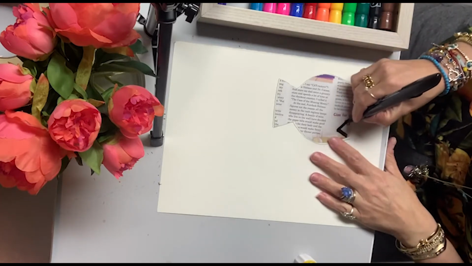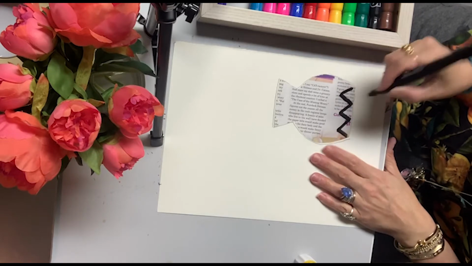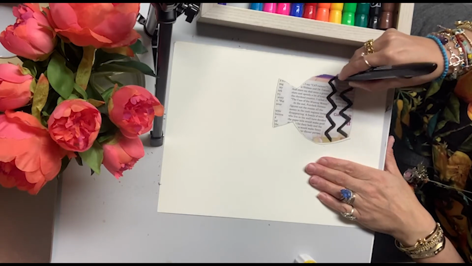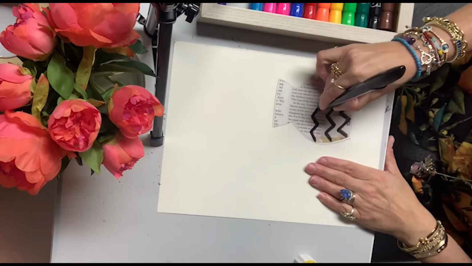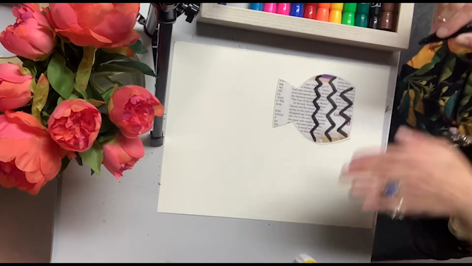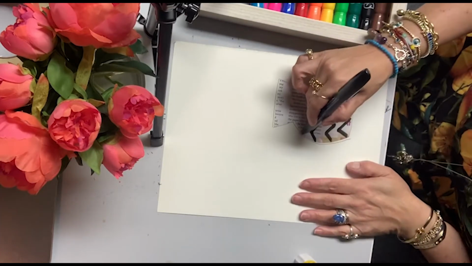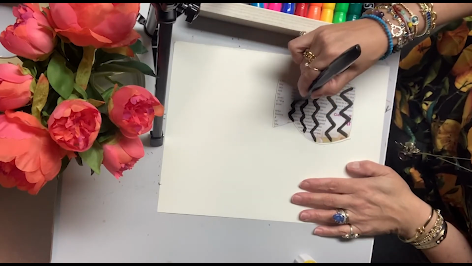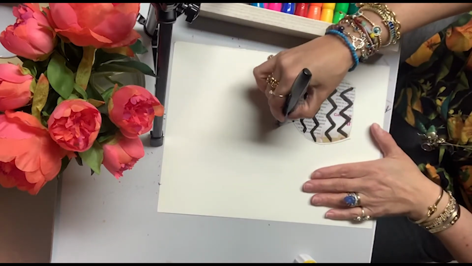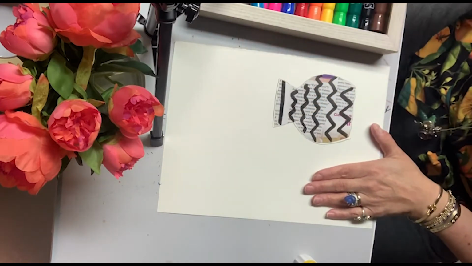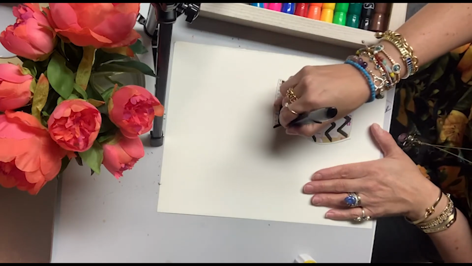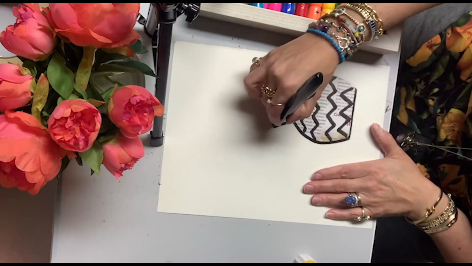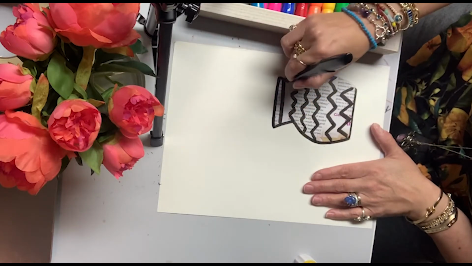So I can add maybe a zigzag pattern. I'm using marker, boys and girls, but you can use crayon. Crayon will work really well on top of newspaper. It won't work that well on top of magazine because magazine has a really kind of shiny, glossy texture. So if you are using magazine, you might need to use a marker to create patterns or lines on top of it. So here I have added patterns to this vase, and if I'd like, I can also outline it. But I'm not done, boys and girls. Right now I only have a vase.